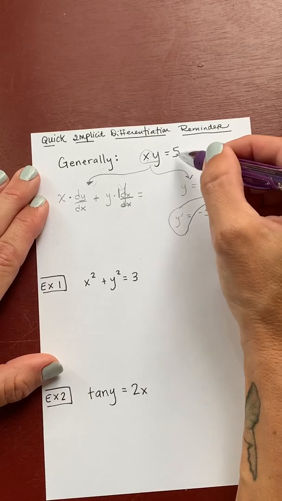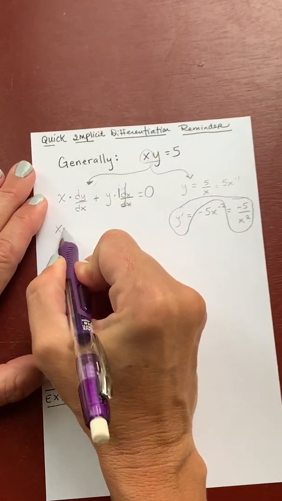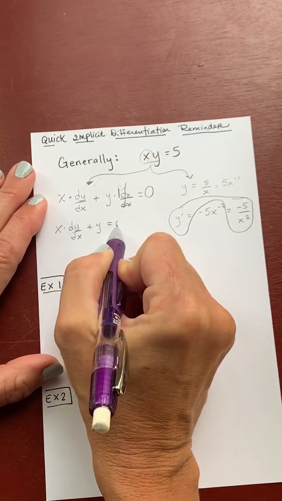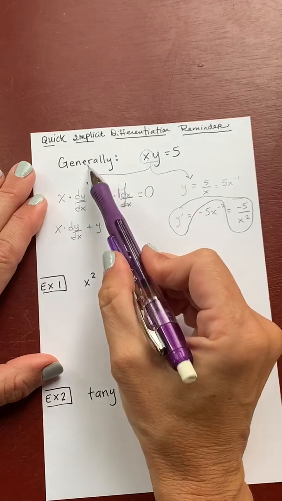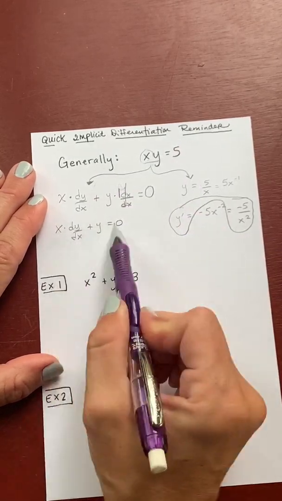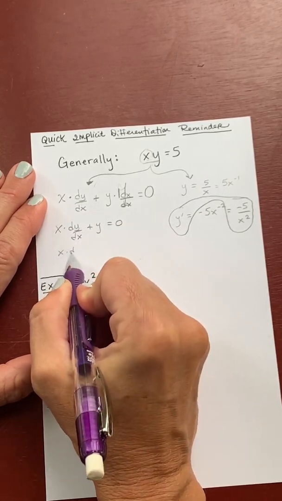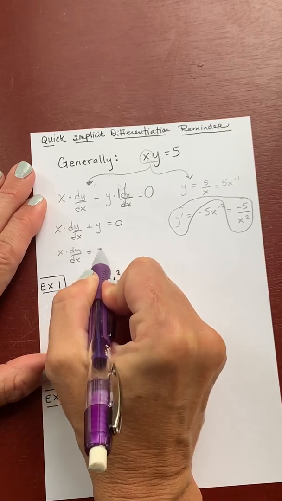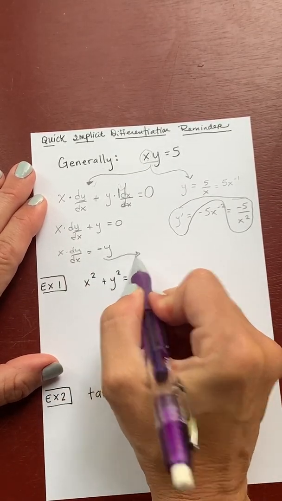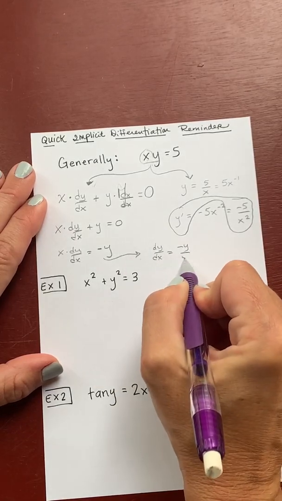So I continue, I have the equal sign, and the derivative of 5 is 0. So what I really have here is x times dy dx plus y equals 0. Well, if they asked me to find the derivative of y, this isn't the derivative yet. This is all mixed up still. So I need to solve for dy dx. So I'm going to subtract y from both sides, and then I'm going to divide both sides by x. So now dy dx equals negative y over x.